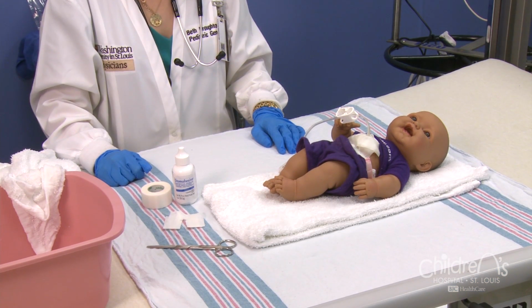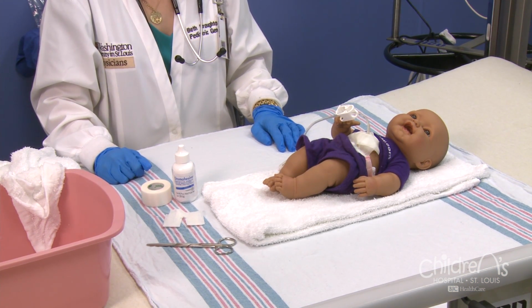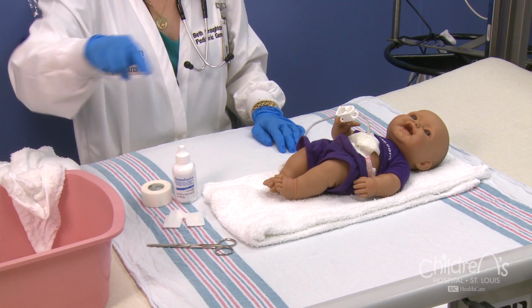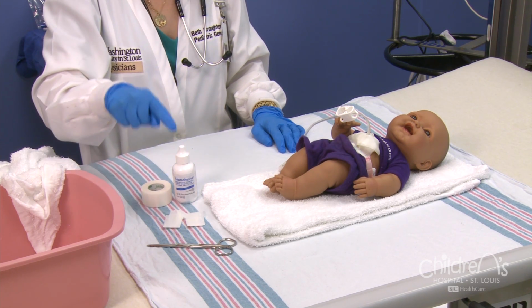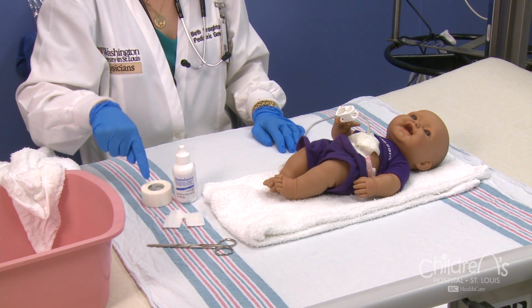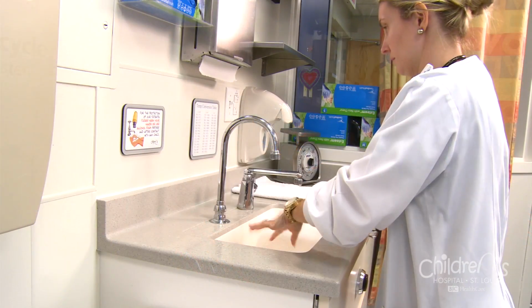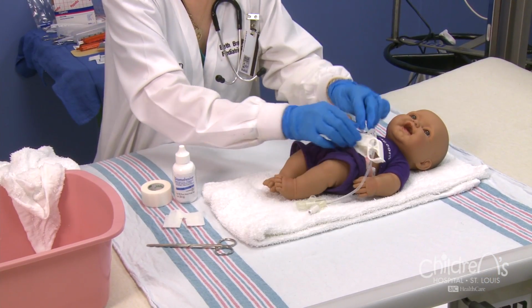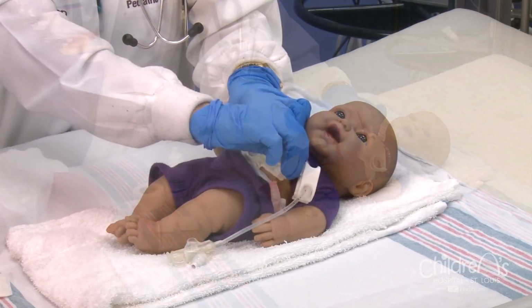When done properly, the dressing will also help secure the device and help keep the skin around your child's insertion site healthy and comfortable. If your child's appliance is a tube with a disc, you'll need the following supplies to change the dressing: a washcloth or Q-tip, soap and water, stomahesive powder, split 2x2 gauze, tape, and scissors. Once you have gathered your supplies, wash your hands. Then remove the tape on the silicone ring and take out the old gauze.